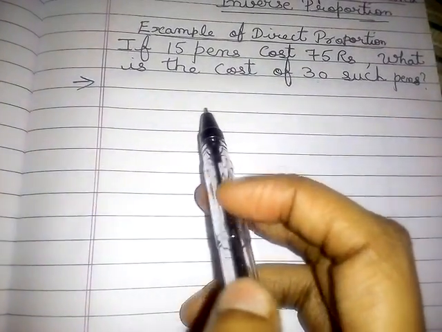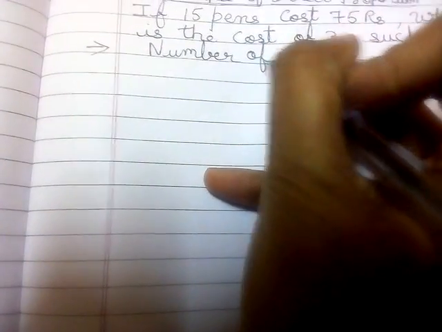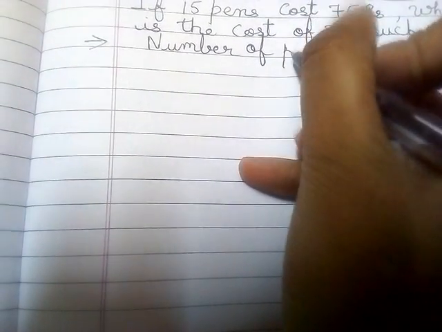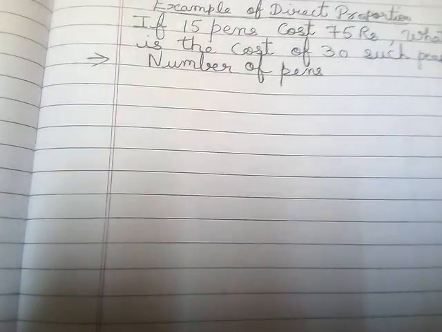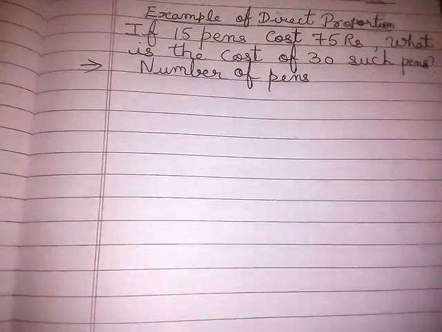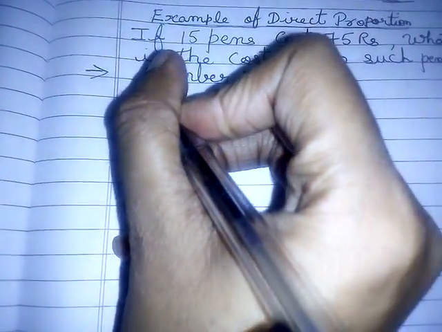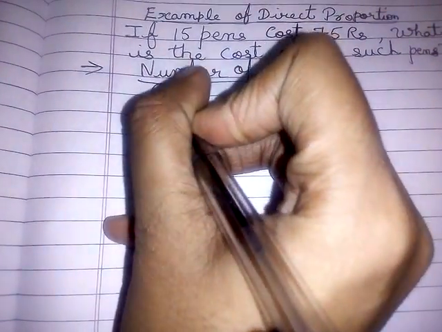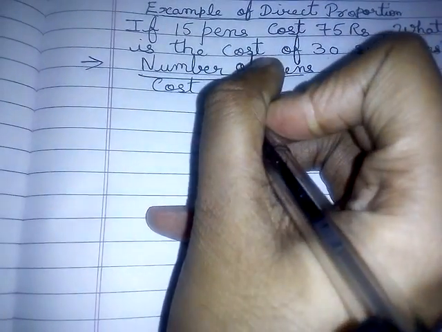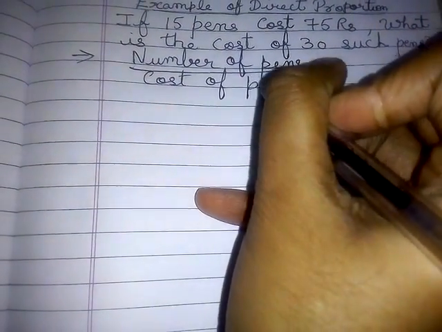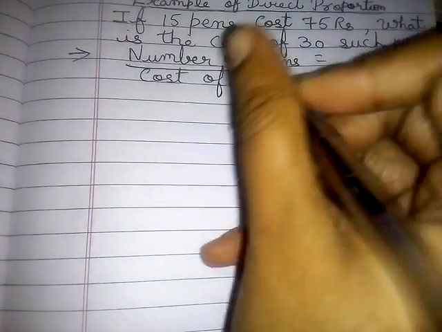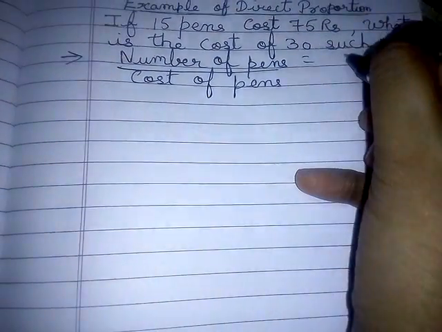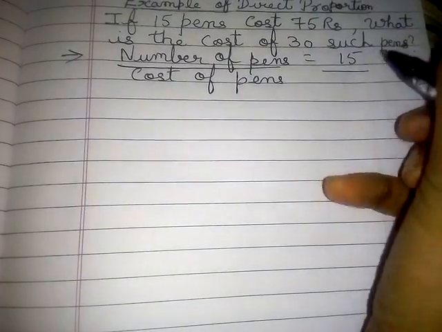Now we will write in ratio form. Number of pens upon cost of pens. Here number of pens is 15.